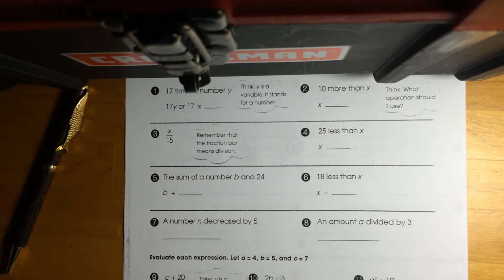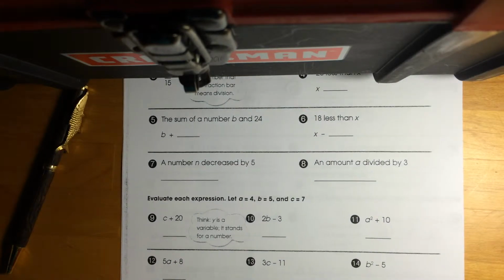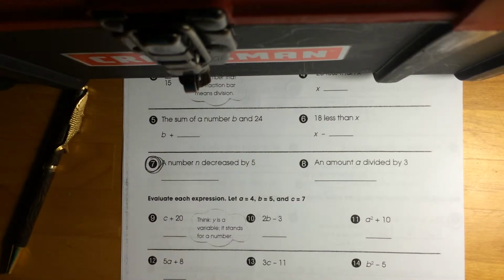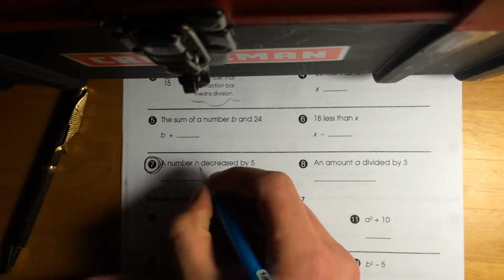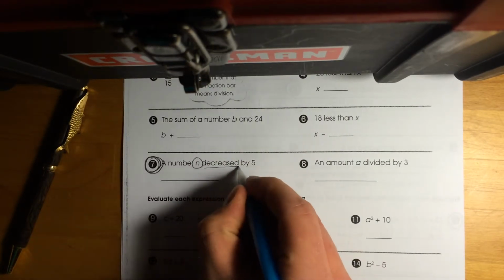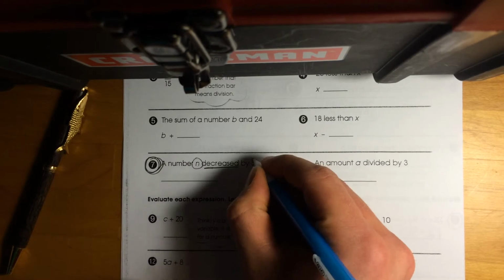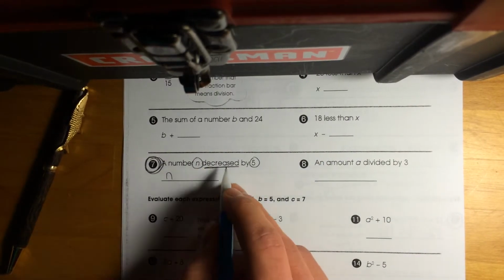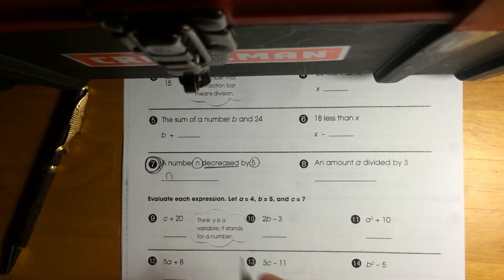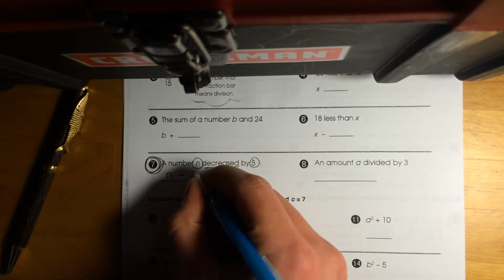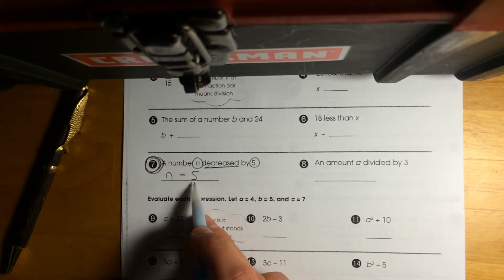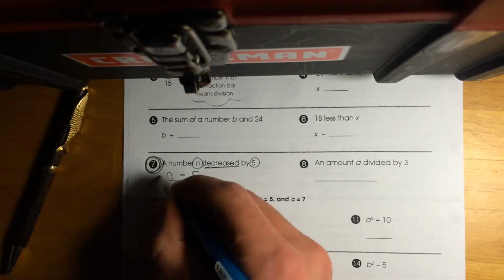All right, so we're going to just write an expression for each is what our directions are. So I'm going to start off on number 7. So make sure on the second page, number 7. It says a number n decreased by 5. So I know I have the letter or the variable n, and then it says it's decreased, so I'm underlining that, by 5. So the first thing I'm going to write down is just our variable n. And if it's decreased, that tells me right away we got to be subtracting. So n minus 5. So that tells me whatever the value is of n, if I decrease it by 5, that means I'm just subtracting 5.